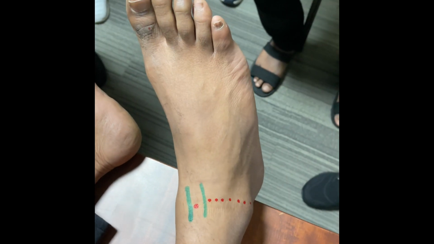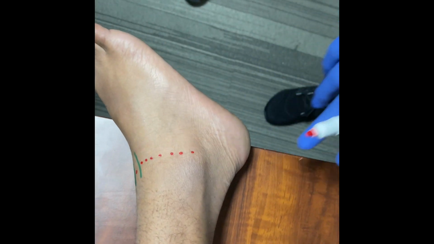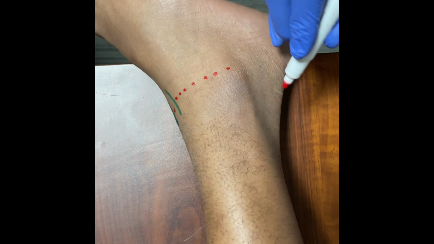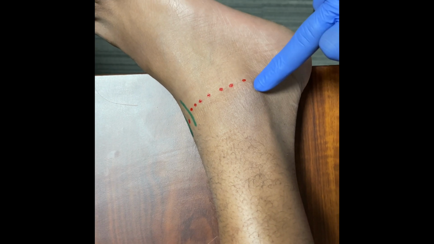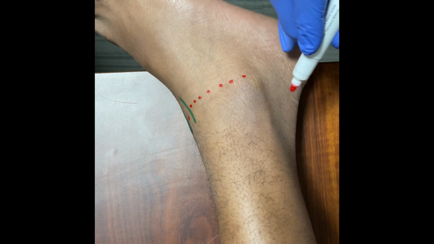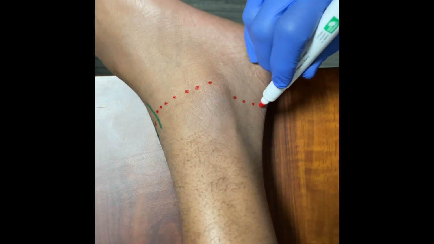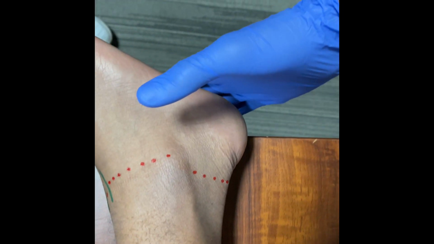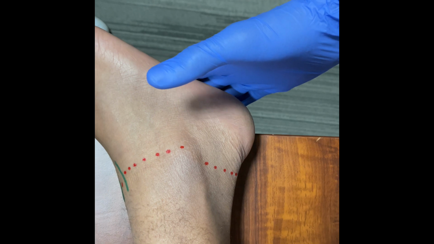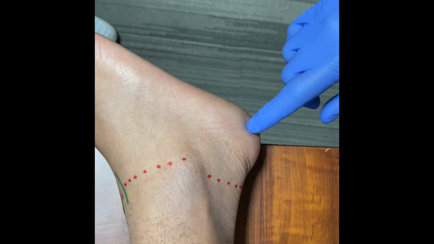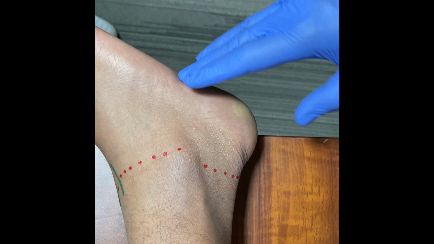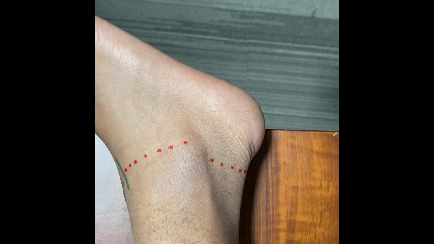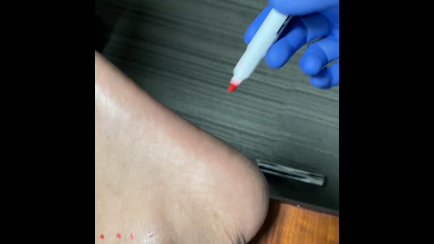Now, let's go to see the sural nerve. It lies between the Achilles tendon and the lateral malleolus. So this is again subcutaneous infiltration, just under the skin, and that will block the heel. Only the heel, maybe the lateral aspect of the foot as well, the dorsal part. So this is the sural nerve. That will be blocking this area here.